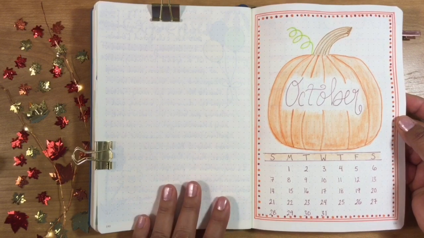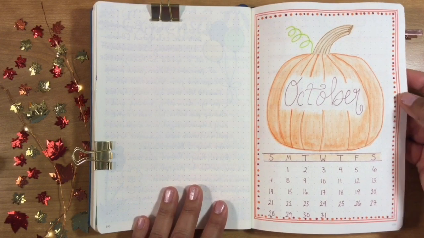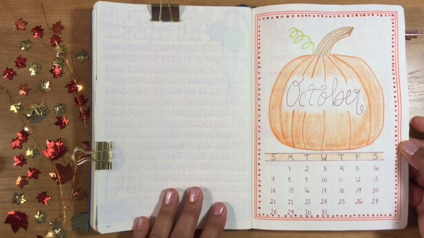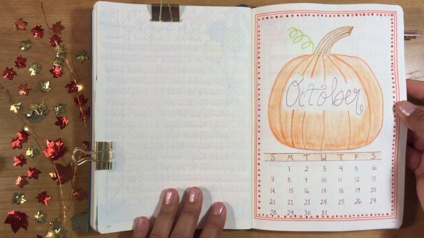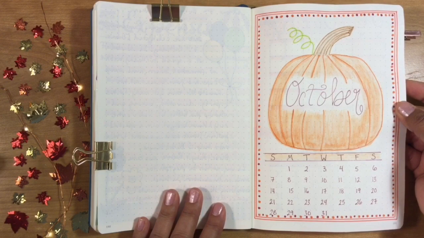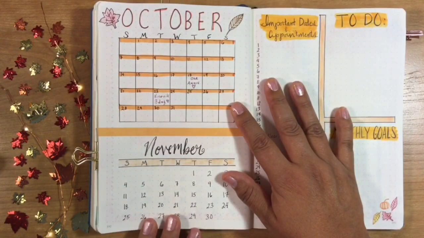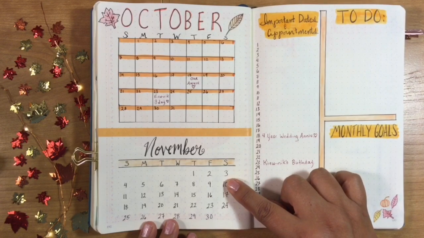Alright, so let's do a flip through of the month of October. So since I did the filming, I put a border around the cover page, and I really like the way it looks. It gives it kind of a fun look. I really like it. And you can see my monthly view of October and the following month of November.